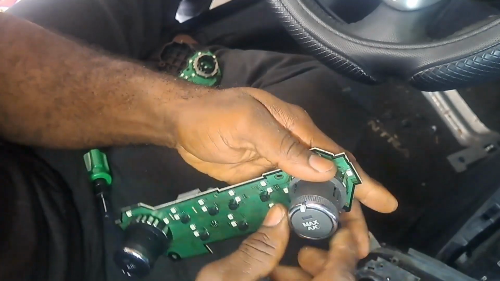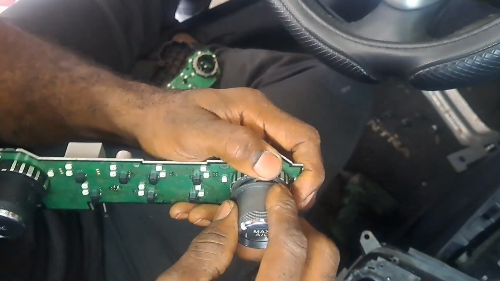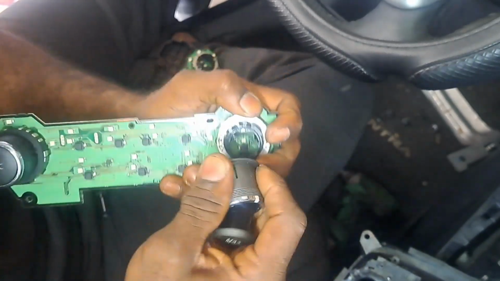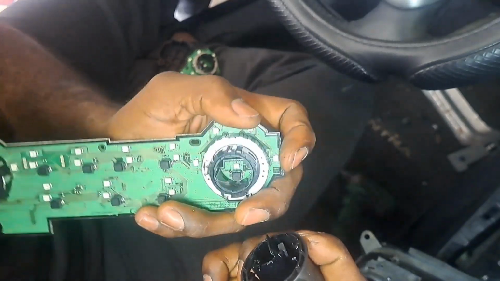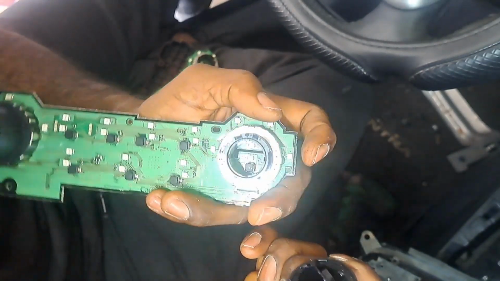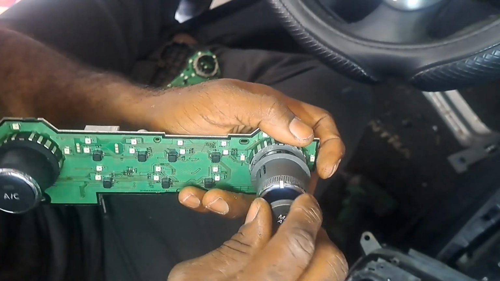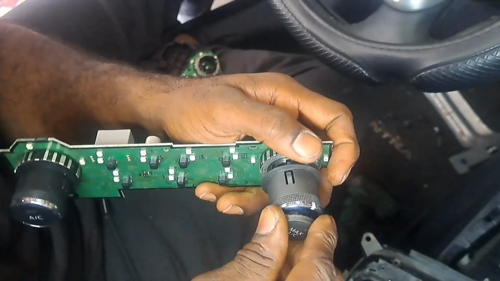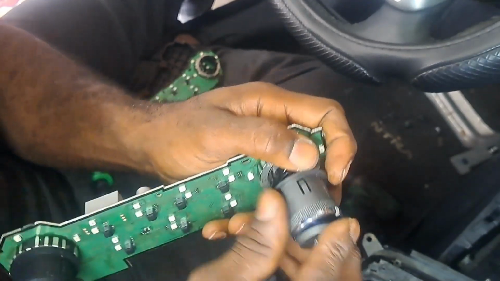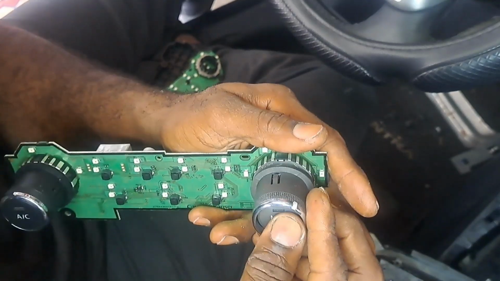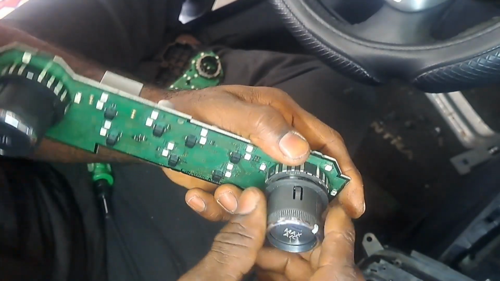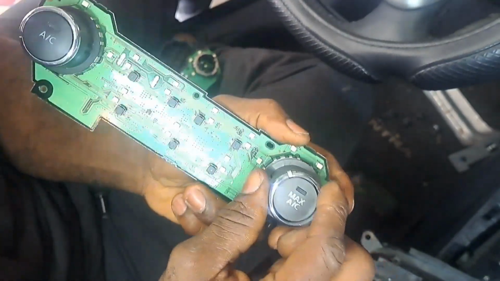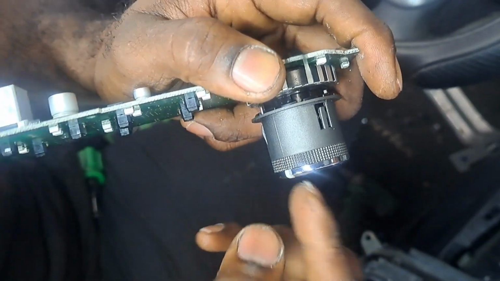Yeah. Push down. Oh, okay. Why did it not go in there properly? Yeah, I guess if it's not right, that's going to stick out.